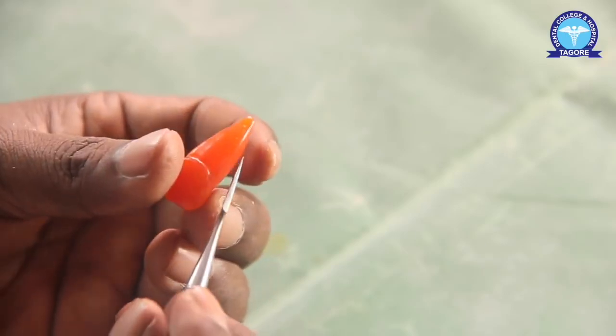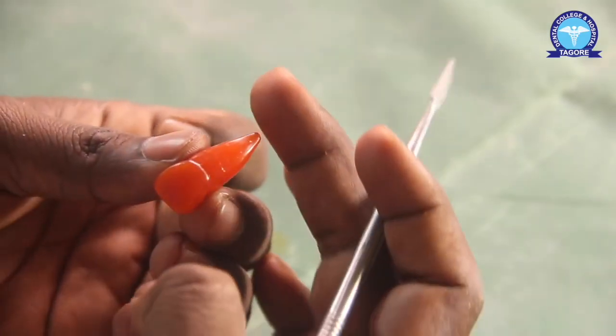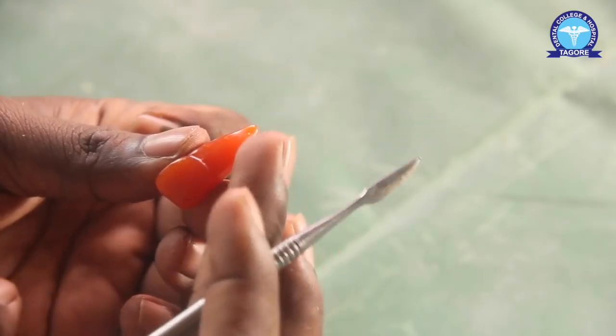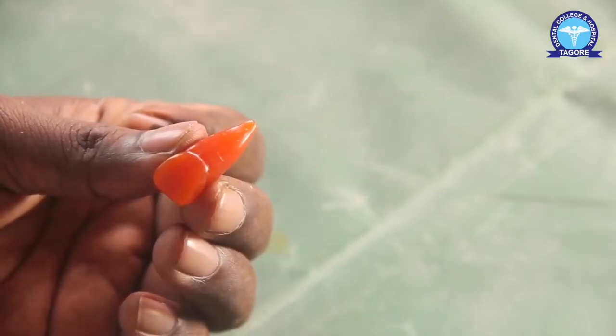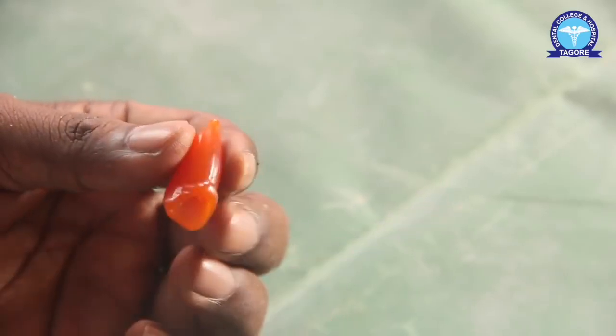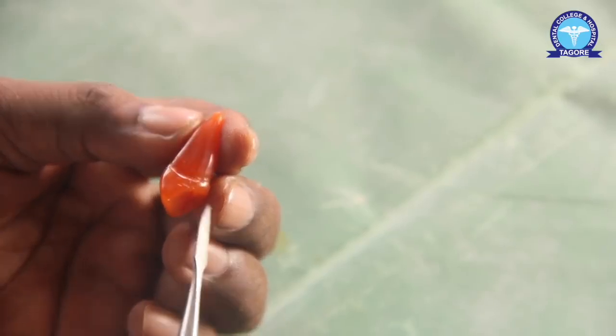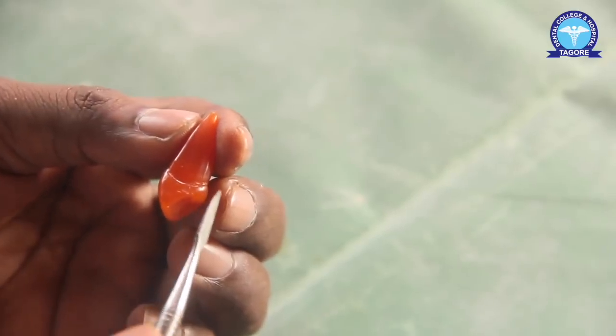You can see the root. Sometimes the root tip can be tilted towards your distal side. A slight distal tilt can be seen on the distal side also. So this is your mesial aspect, the labial side which is convex, the lingual side is concavo-convex.